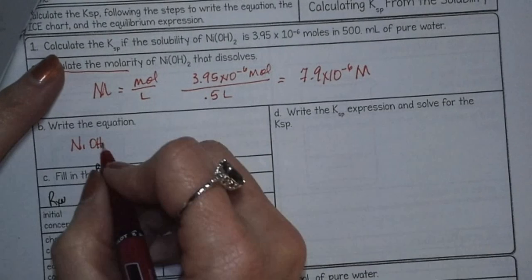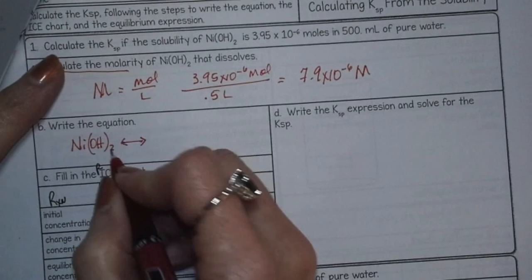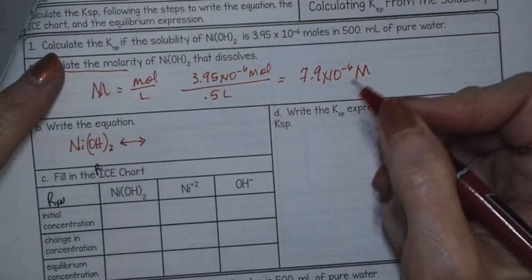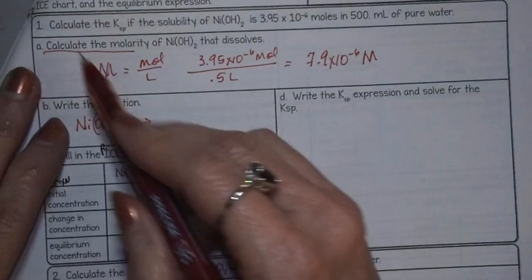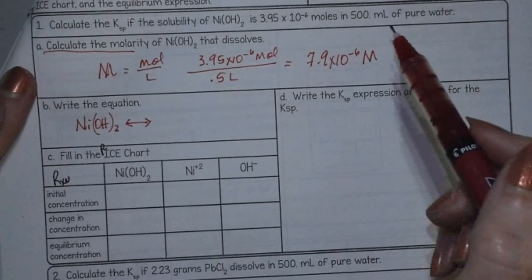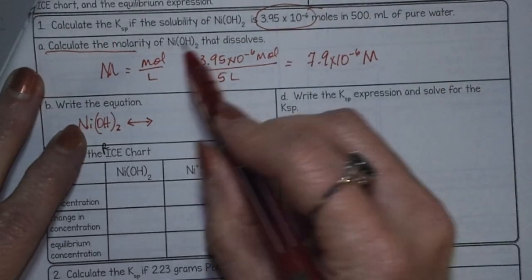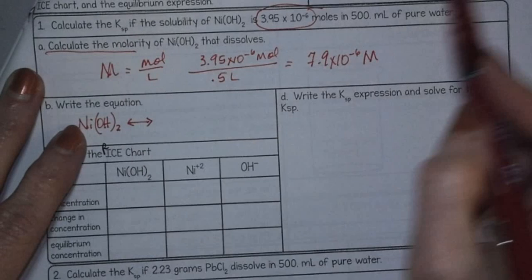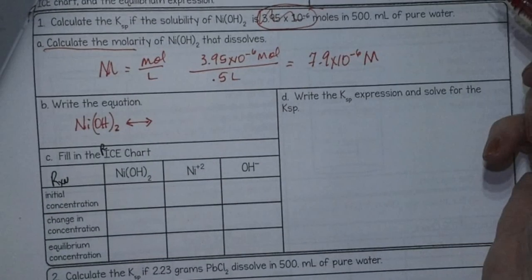Did they give us K? Oh, calculate the Ksp. All right. So we don't know the Ksp just yet, so they're going to ask us about it. So what do we have? What's it going to split into? Nickel plus 2.